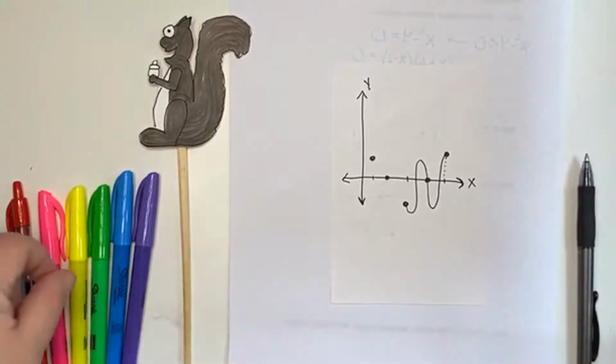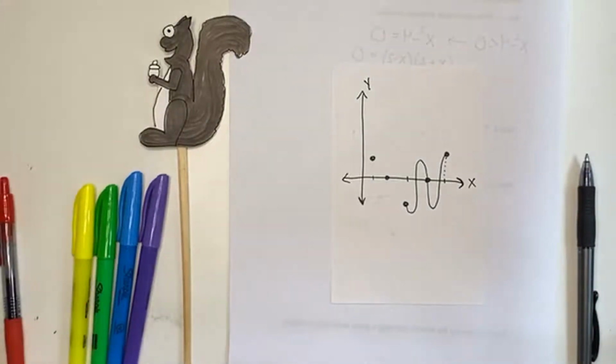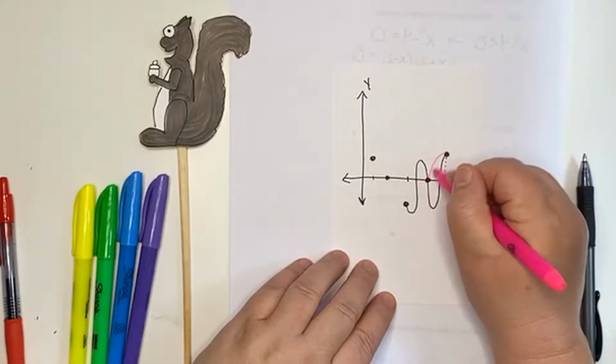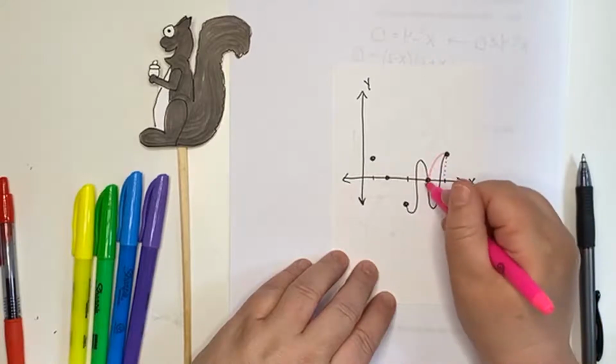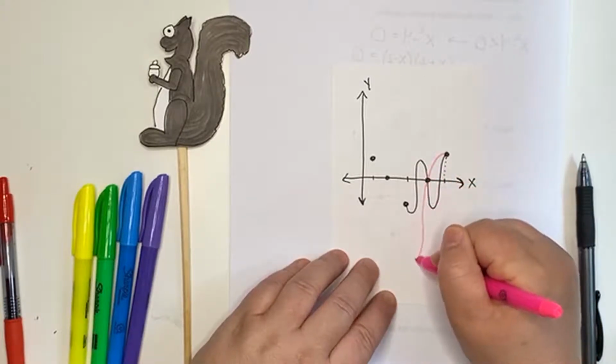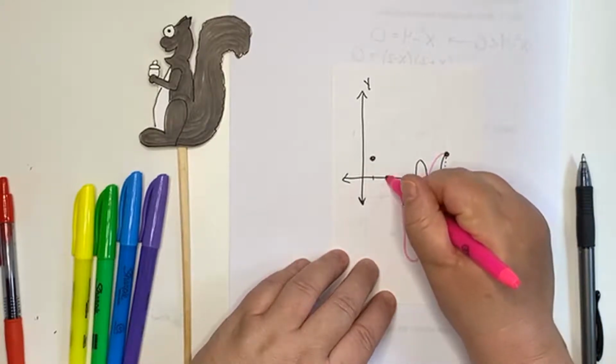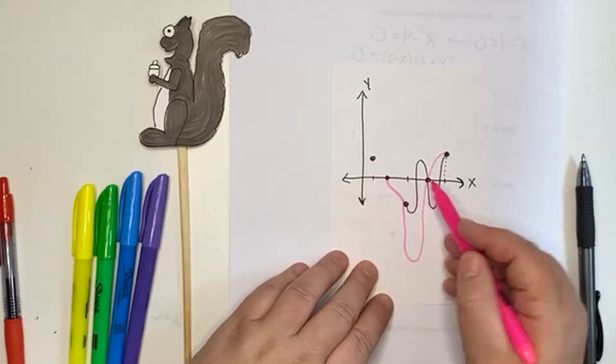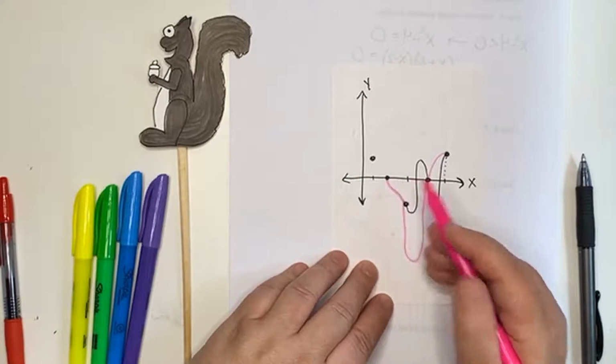So what we know has to happen, let me use pink. This has to stay up above 0 until that point. And then, I mean, it can dip around and it can do lots of interesting things. But between these 2 points, if these are the only two zeros, it has to stay down below.